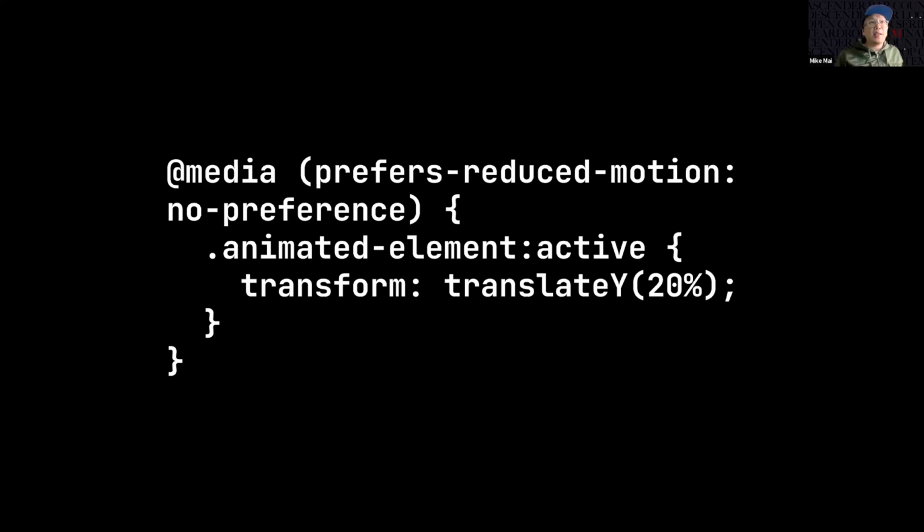Next, let's cover a couple things about reduced motion. Animations and transitions don't have to be inaccessible. We can use the media query prefers-reduced-motion to render motion only when the user wants it. So such as when they have their system setting, and the reduce motion setting is not enabled, that means they're okay with motion. If they're not okay with motion, they would have enabled that in their system setting.